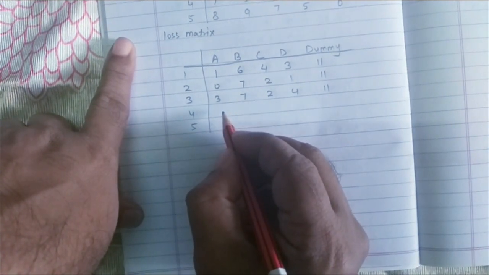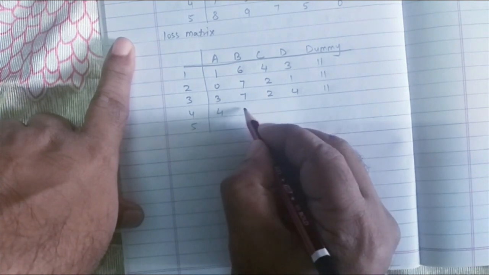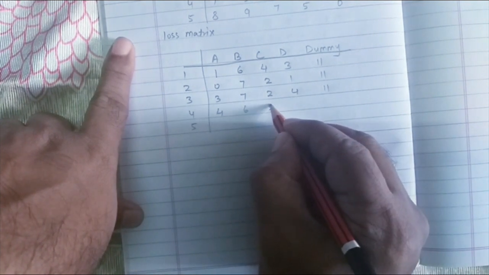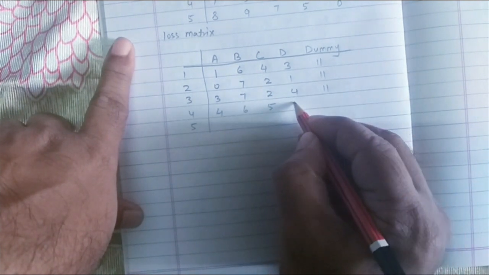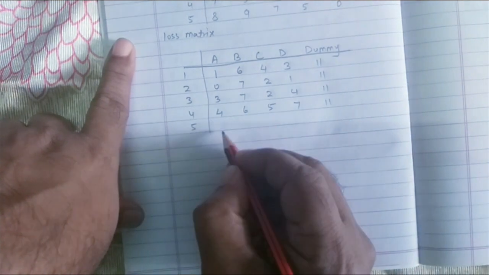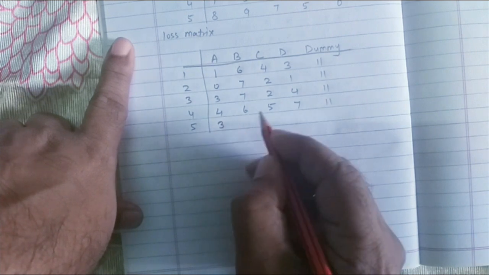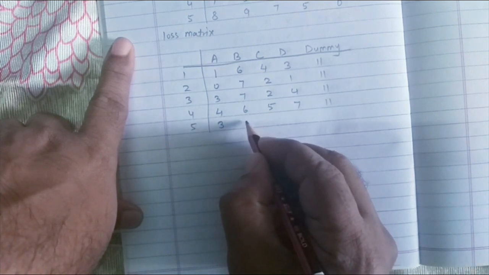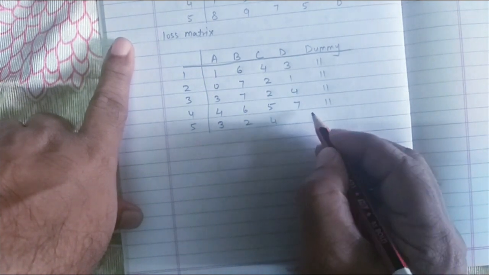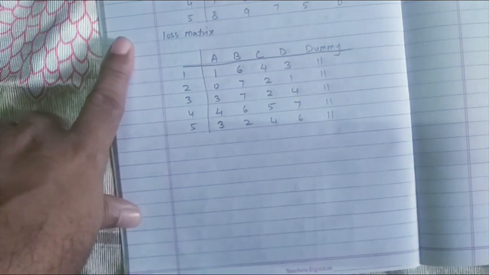Then 11 minus 7 will give me 4, then it will give me 11 minus 5, 6, this will give me 5, 7, 11 minus 0, 11. The last one, 11 minus 8 is going to give me 3, 11 minus 9, 2, this will give me 4, 6 and 11 again.